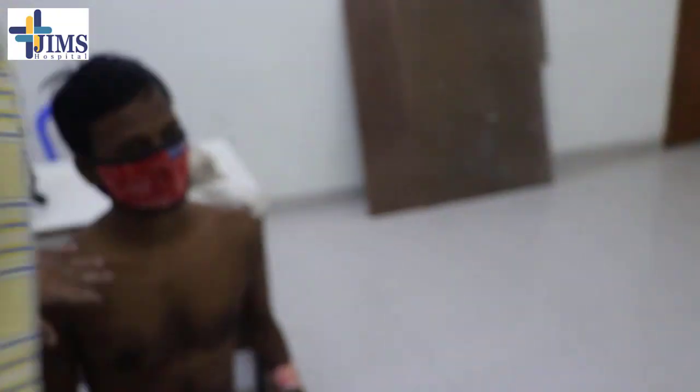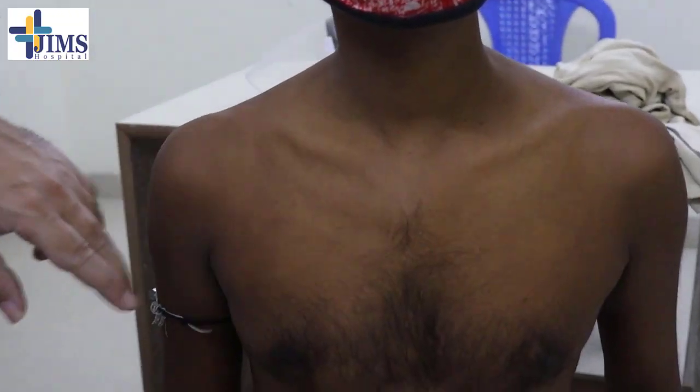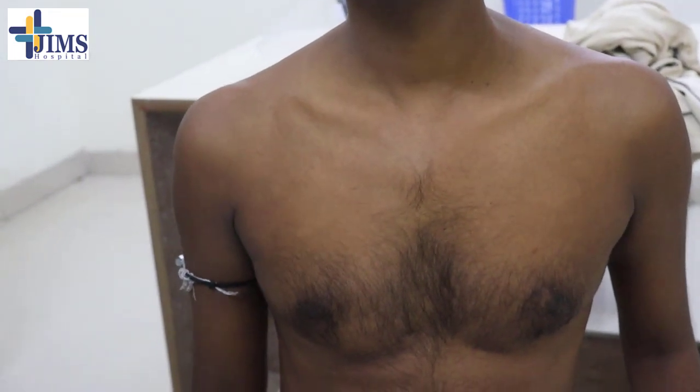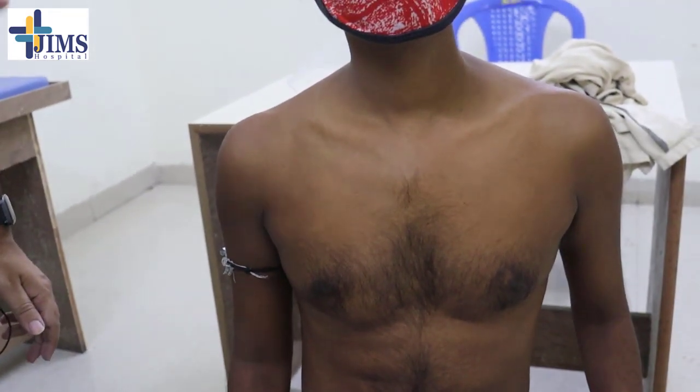So this is the rib space. As I had discussed earlier, percussion should be along the rib space, the intercostal space, but auscultation and palpation are along the area of the lung, as I had discussed earlier. So this is the principle of percussion.